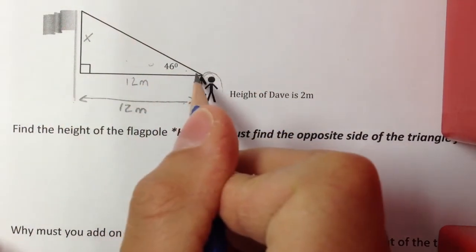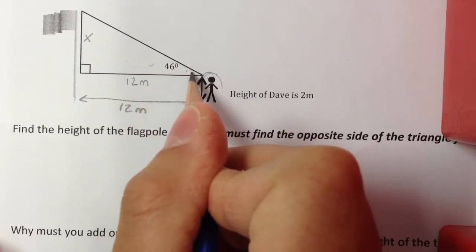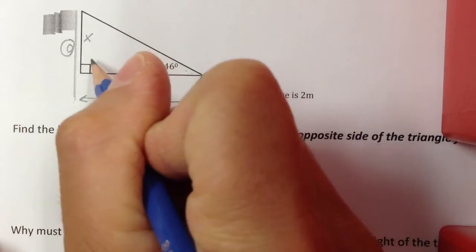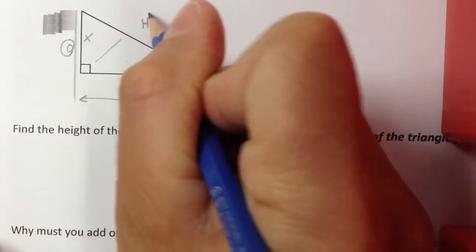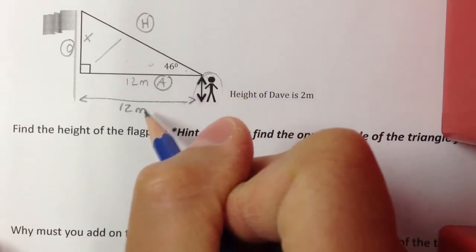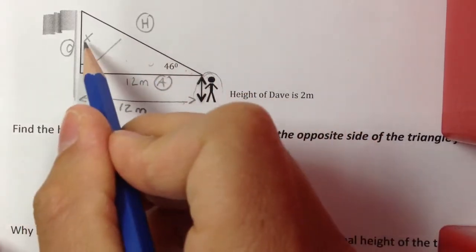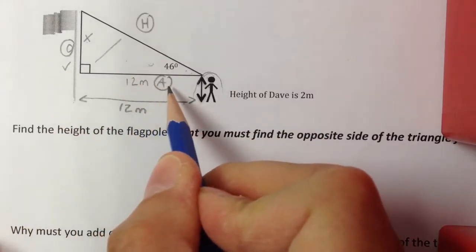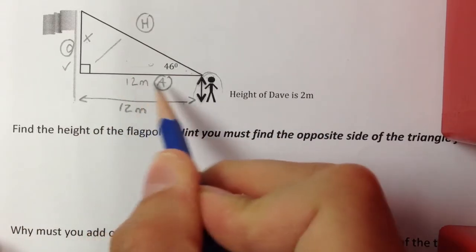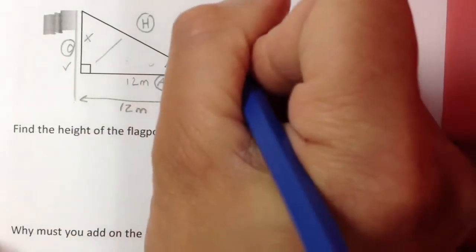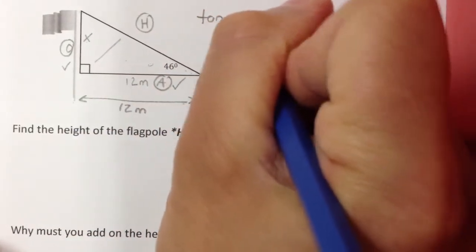First thing you always do is think about where you're looking from. He's looking from this side. So this will be your O. That's your H, and that makes this the A. So you think about which two sides am I using. I want to find the x, so I have to use O, and I have to use the A because that's the only other piece of info I know. So I'm going to use O and A, so I'm going to use tan. So it's going to be tan of the angle equals O over A.